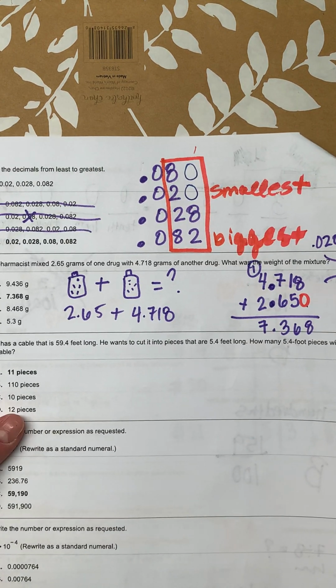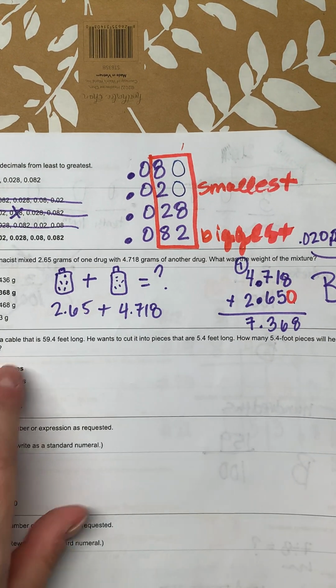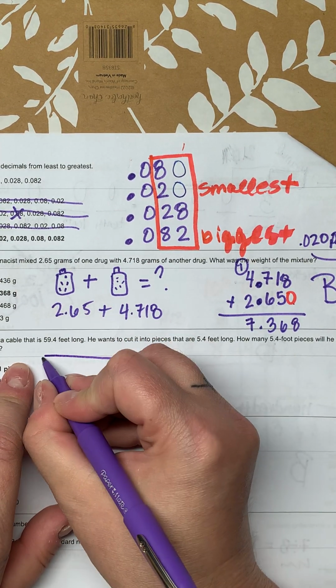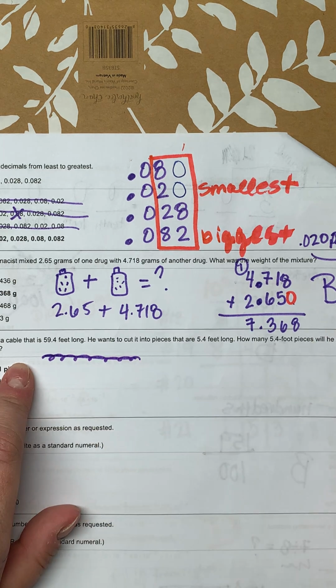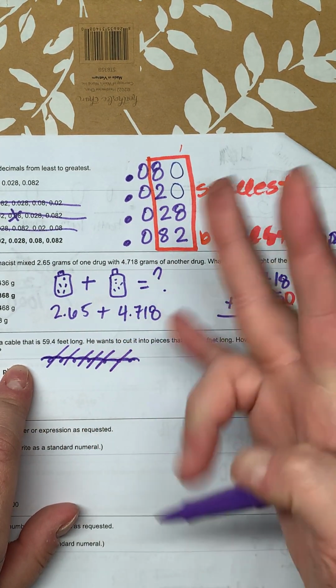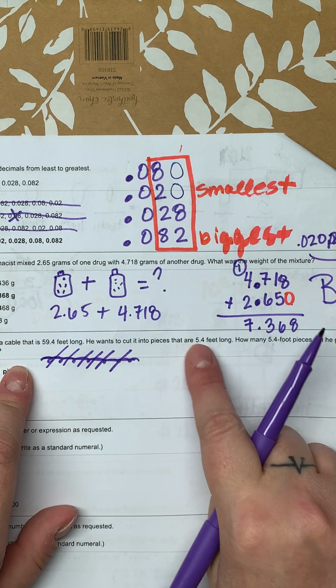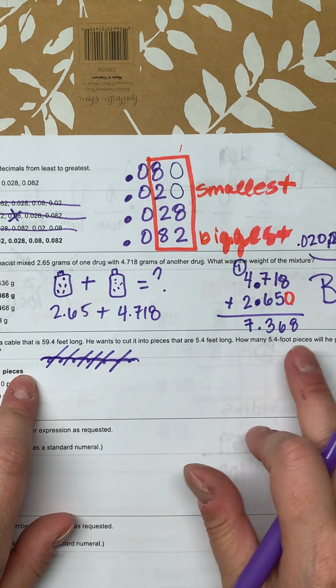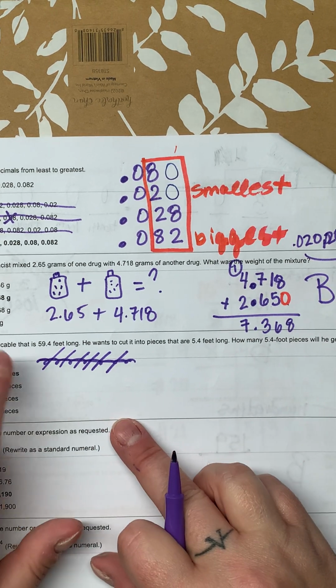All right, let's look at 29. Jake has a cable that's 59.4 feet long. Okay, so we got this cable. He wants to cut it with like scissors into pieces that are 5.4 long. How many 5.4 pieces will he get from the cable?